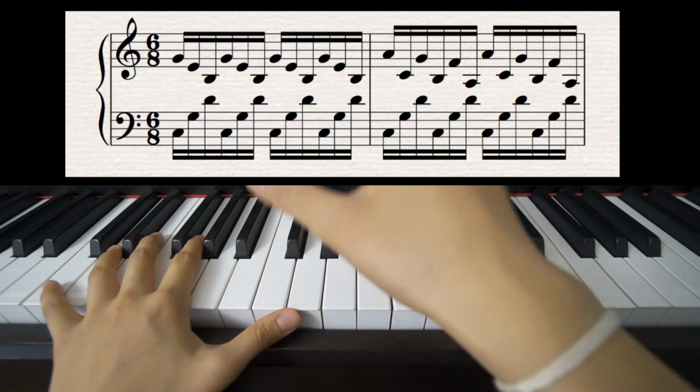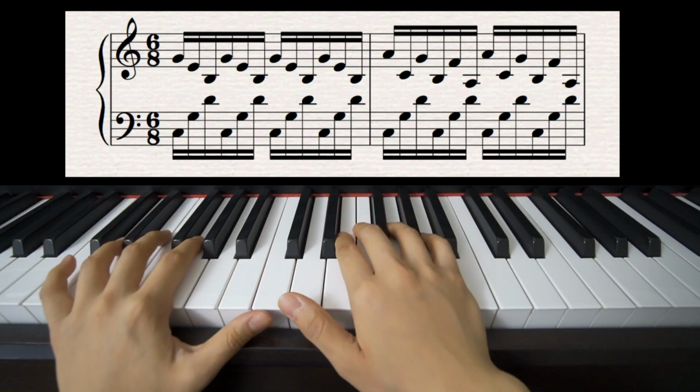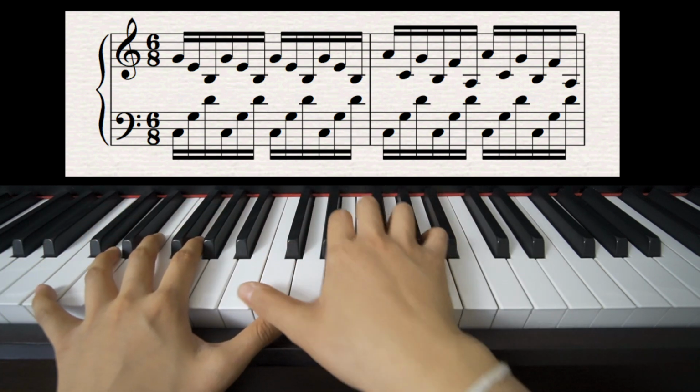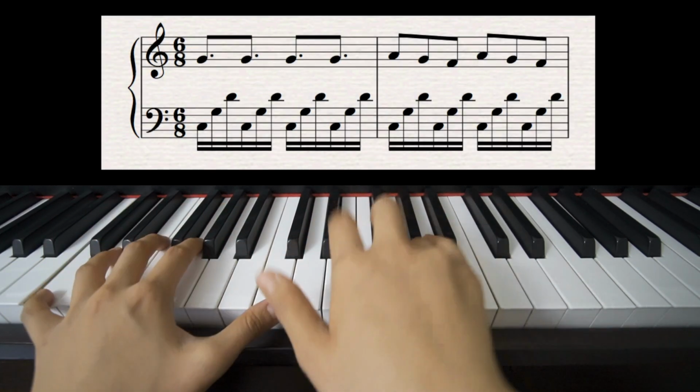Now with this, even though with both hands we're always playing the same amount of notes, you can clearly hear the difference between groups of 2 and 3, and that's because of the melodic content of the right hand.